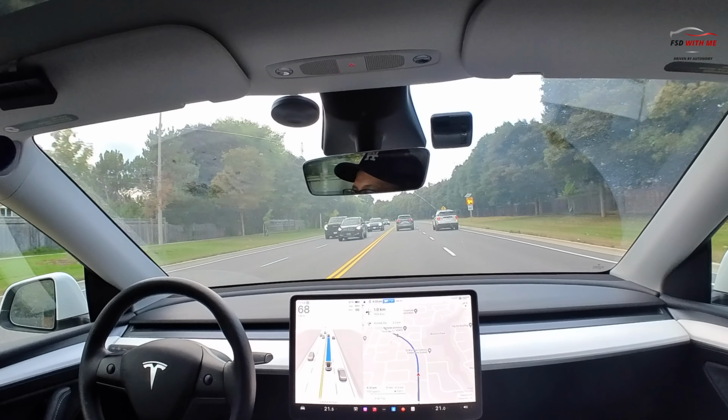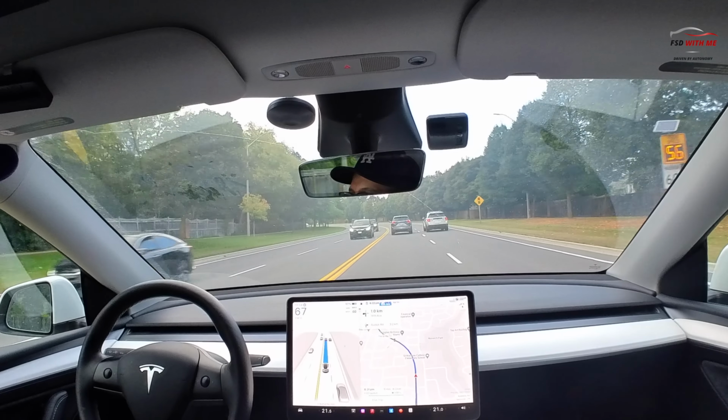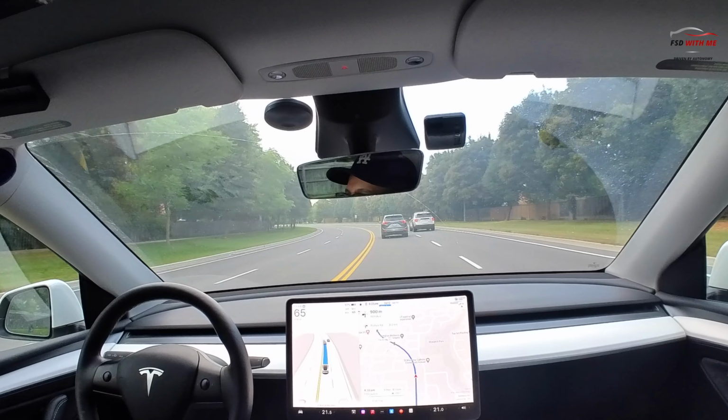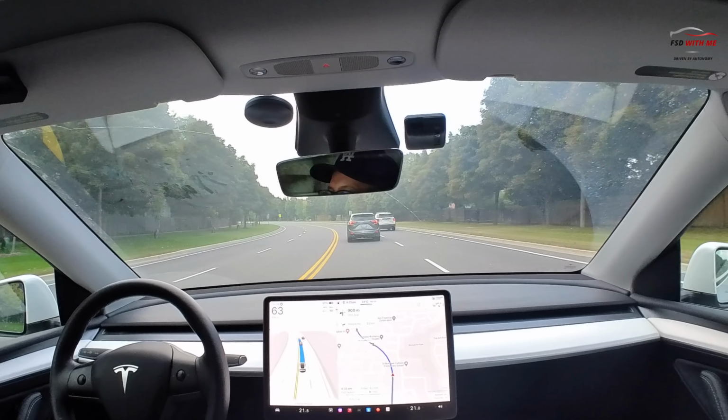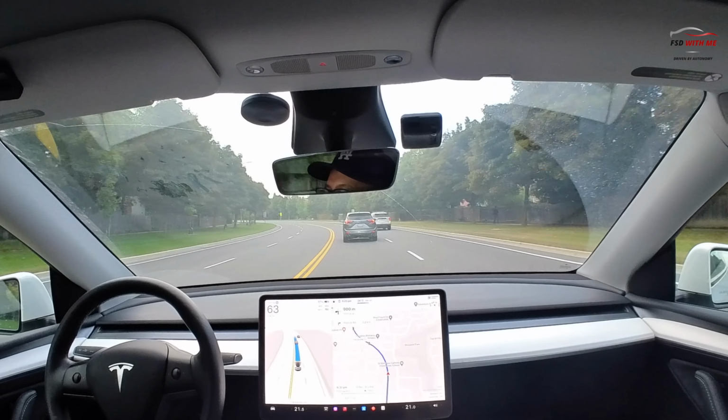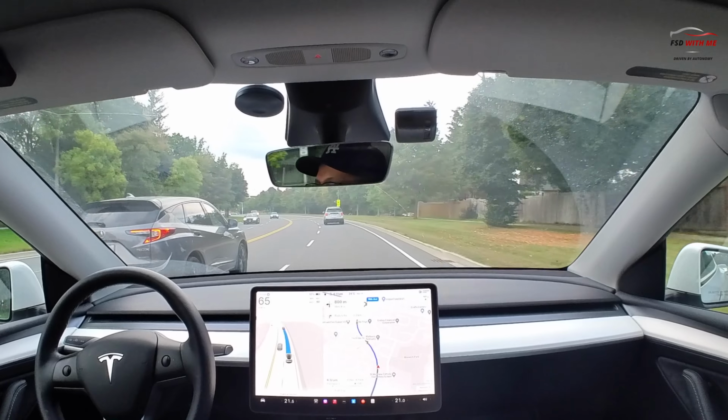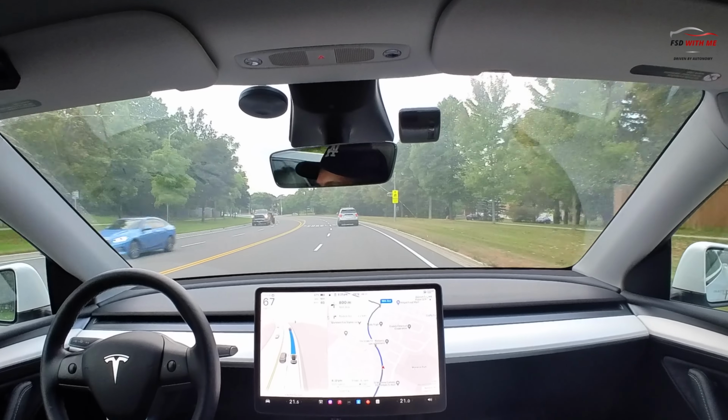Now that car in front of me moved into the right lane, which is good. Look at my speed there. This is a 60 road. It's going 66. I've got a slow vehicle there. Let's see if FSD will be aggressive and go around it, and it does. Oh, taking it pretty close to that car, but aggressively passing it.